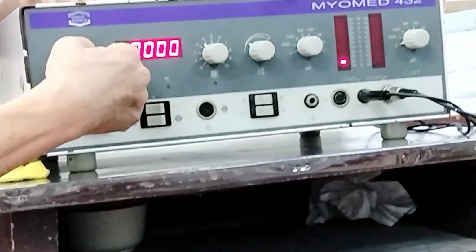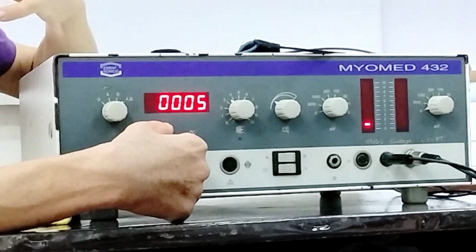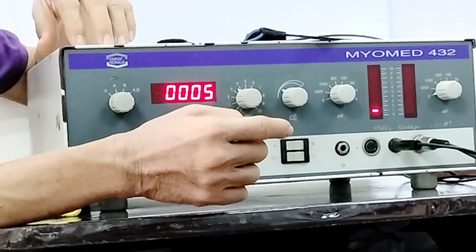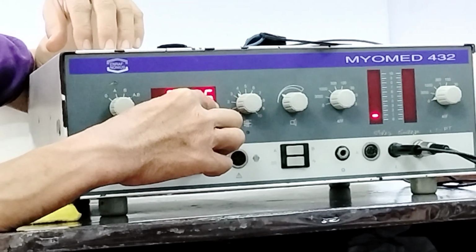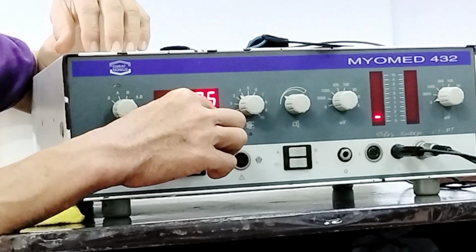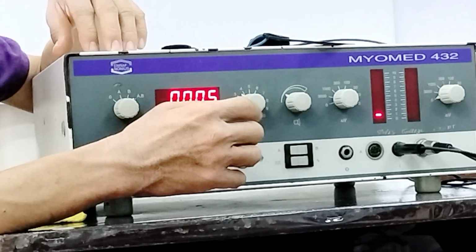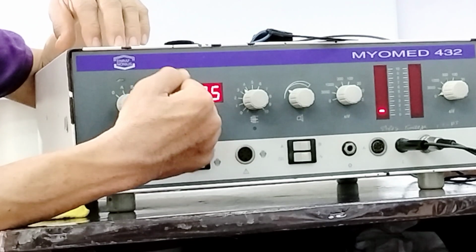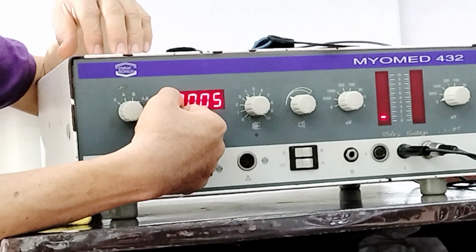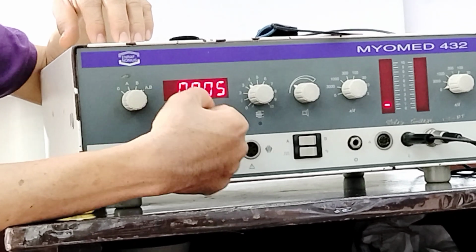And further to the right most is AB, so it now gets a signal from both channels, but what will appear there is the difference between the 2 channels. If you have 5 here, it means the difference between channel A and B is 5. And if channel B is greater, a horizontal bar will appear.